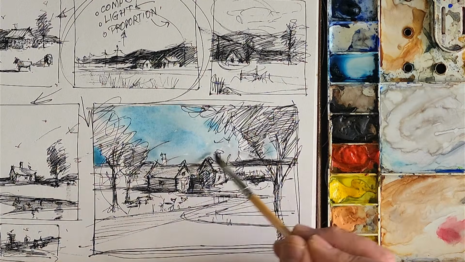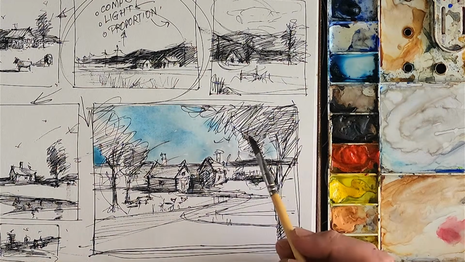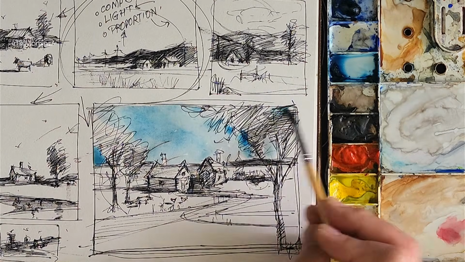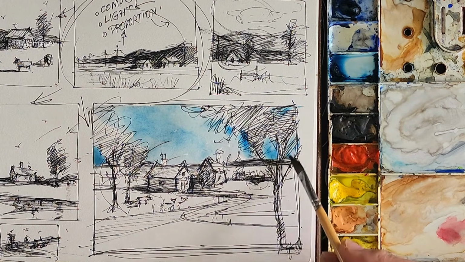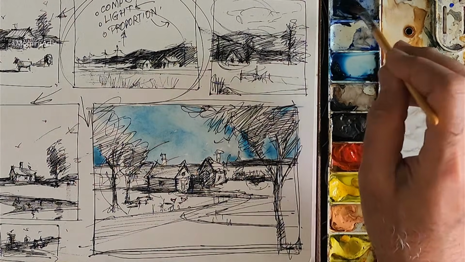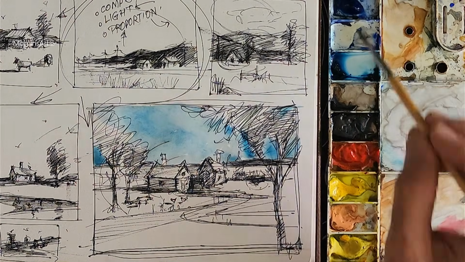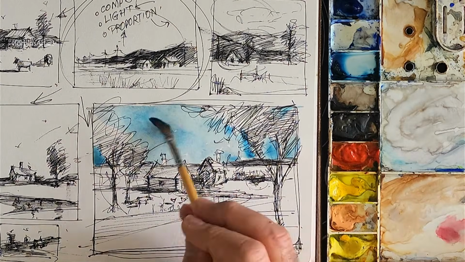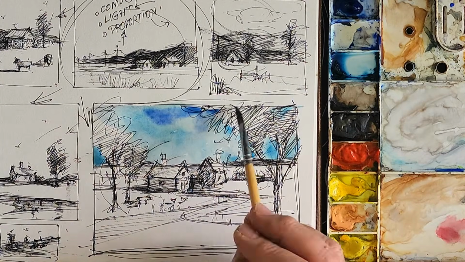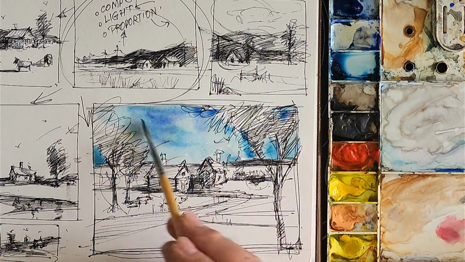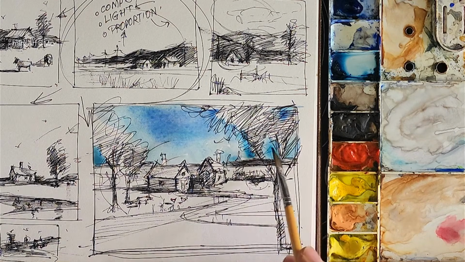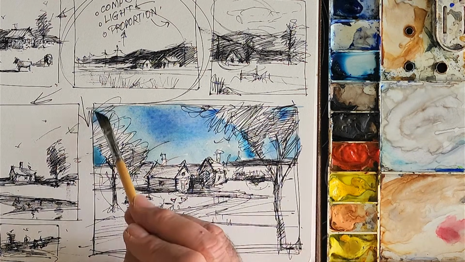If you want, you can go more precise. You can put some more cobalt blue in it, or you can put some ultramarine blue or French ultramarine. Depends what you want to do, right? Let's put some cobalt blue in it too. I think my French ultramarine is dried up, and it's okay. As soon as you put French ultramarine, the wash gets darker, right?